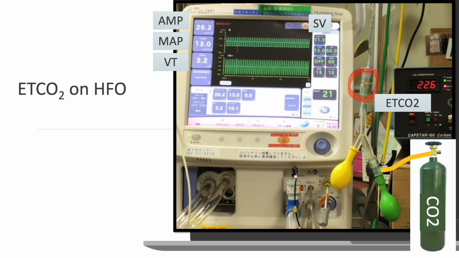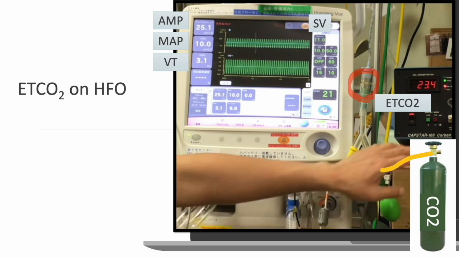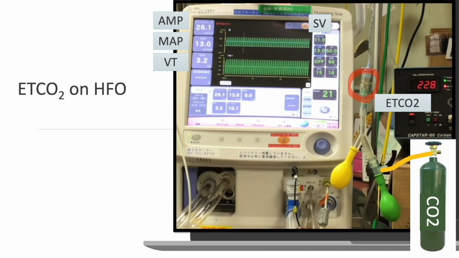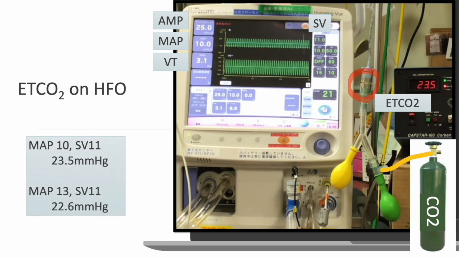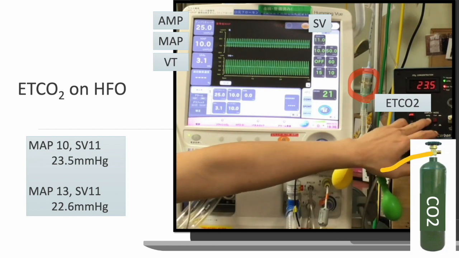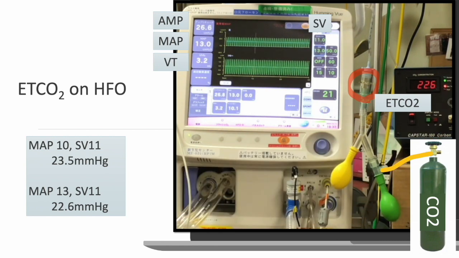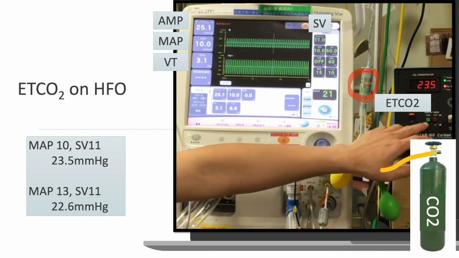At MAP 10, with a stroke volume of 11, the CO2 value was around 23.5. Later, when the MAP was set to 13, the CO2 value dropped to around 22.6, although the stroke volume setting was not changed.